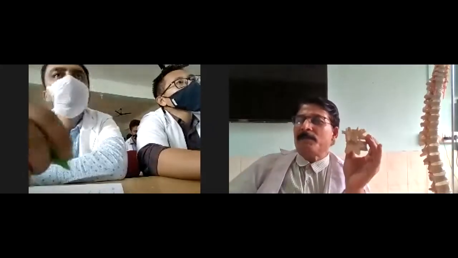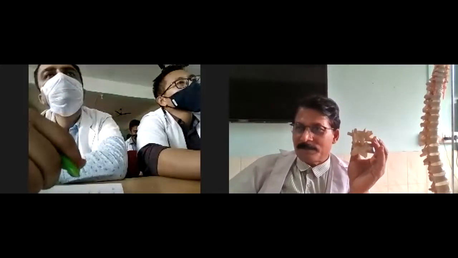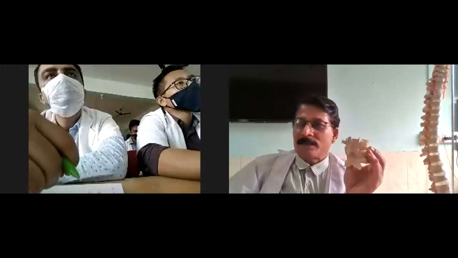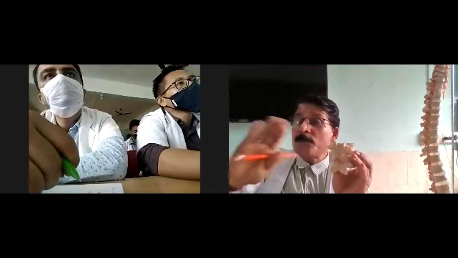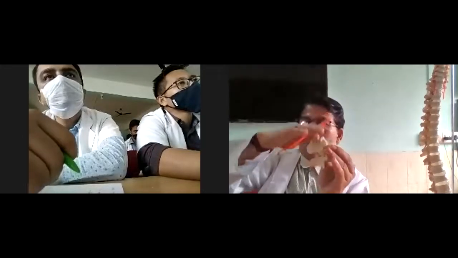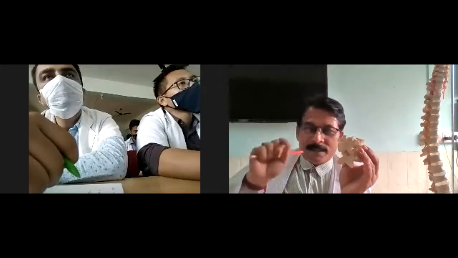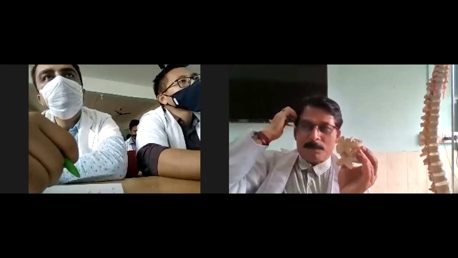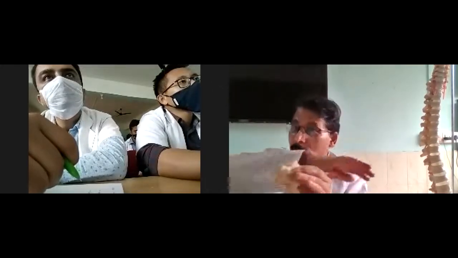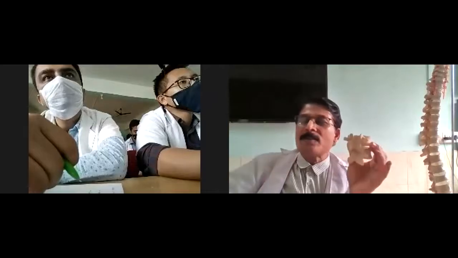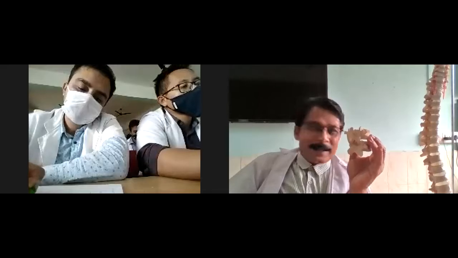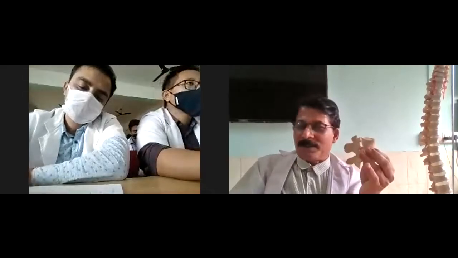You all know the intervertebral disc is a component of the functional unit of the spine, and what does it help us with? It helps with mobility and equidistribution of load. While weight is falling on it, the nucleus pulposus is responsible for equidistribution, so that pressure is not concentrated at one area. Number two is the height contribution.